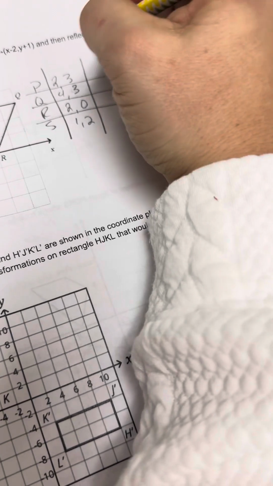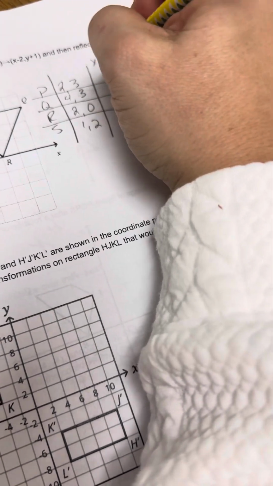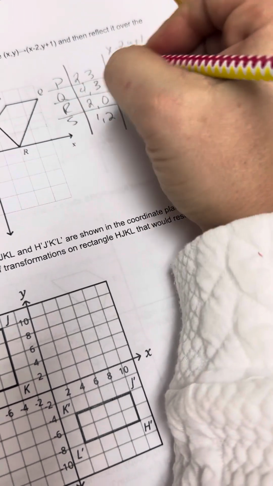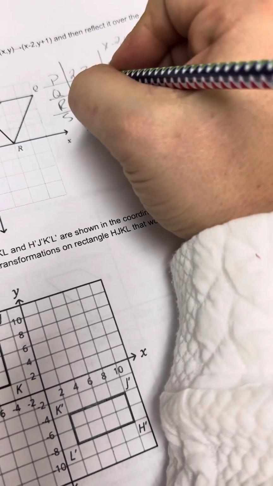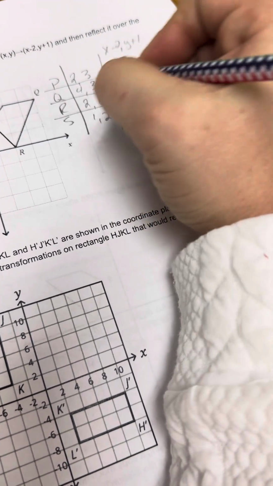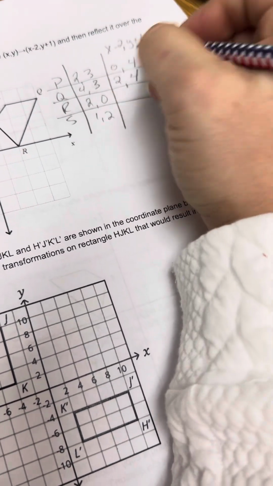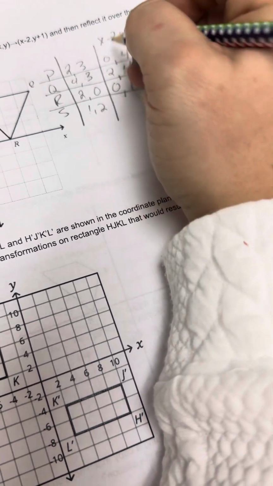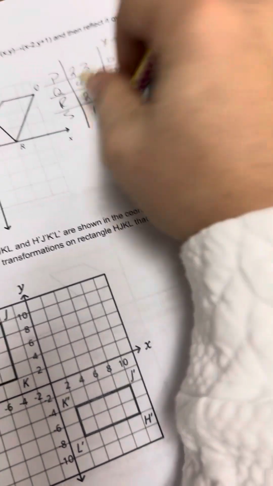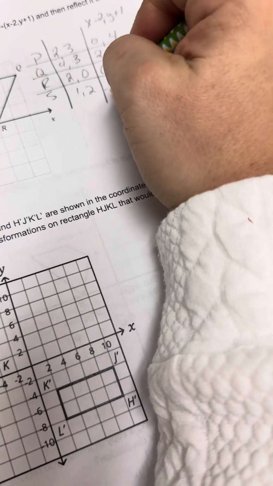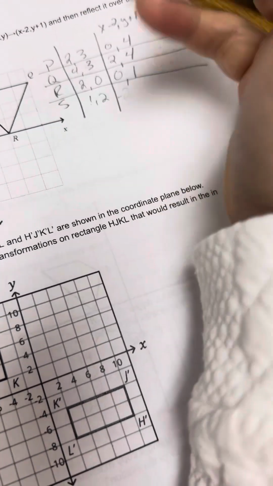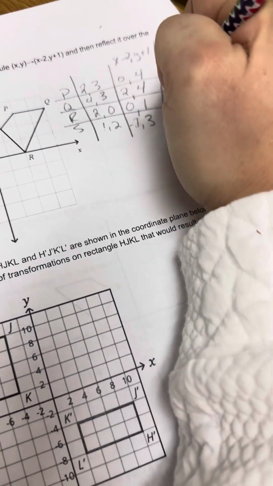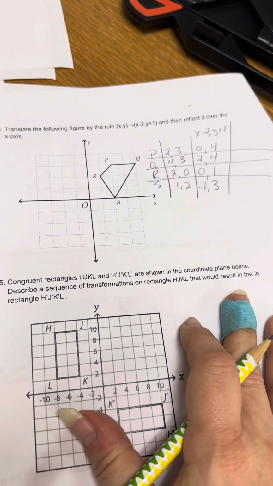Okay, so our rule then is x minus 2, y plus 1. So 2 minus 2 is 0, 3 plus 1 is 4. 4 minus 2 is 2, 3 plus 1 is 4. 2 minus 2 is 0, 0 plus 1 is 1. 1 minus 2 is a negative. Sorry, negative 1. And 2 plus 1 is 3. So that is our translation.